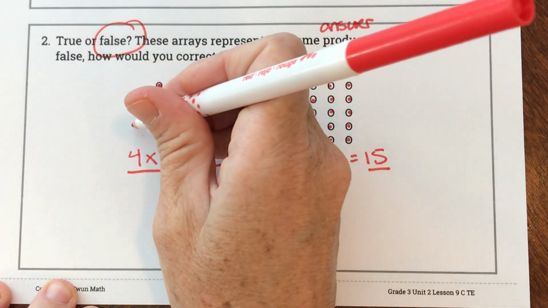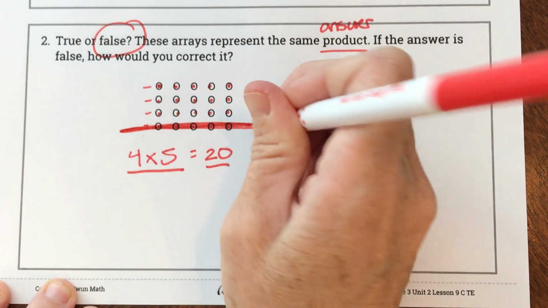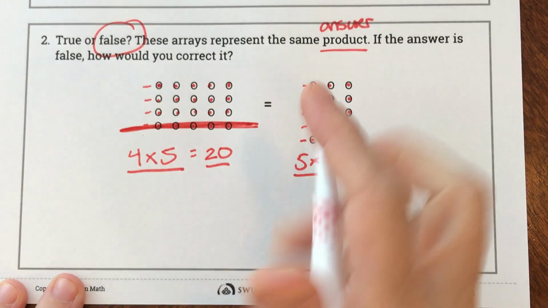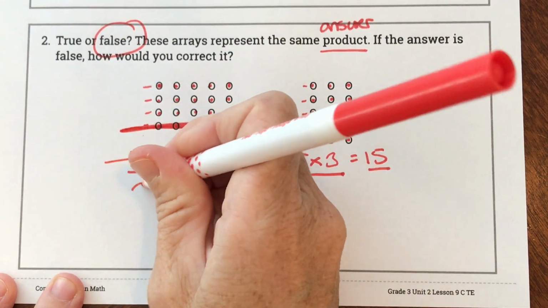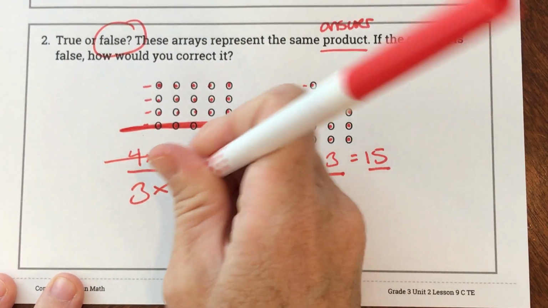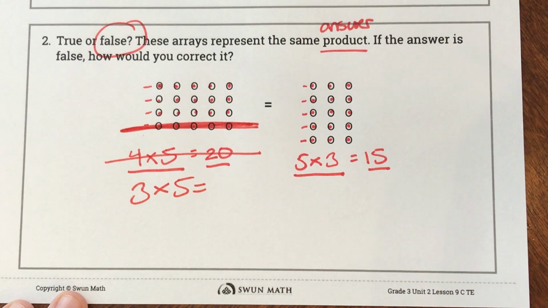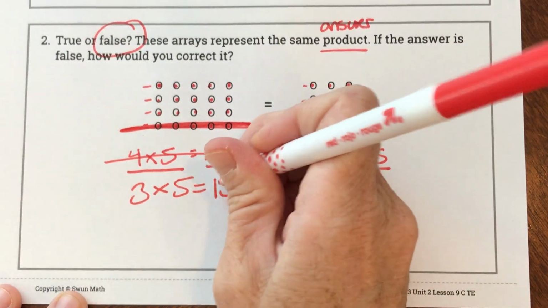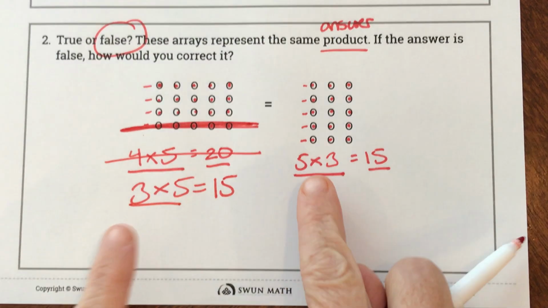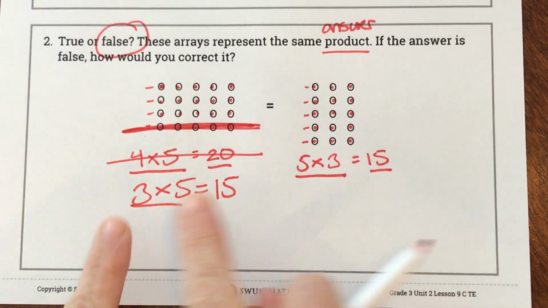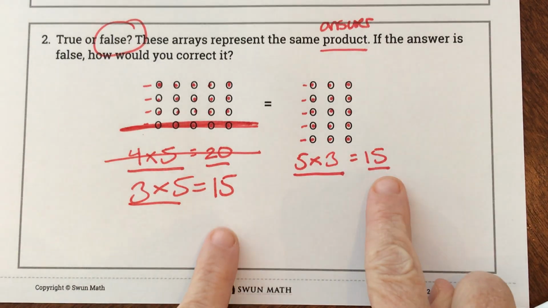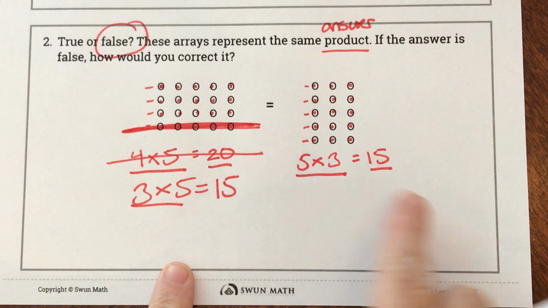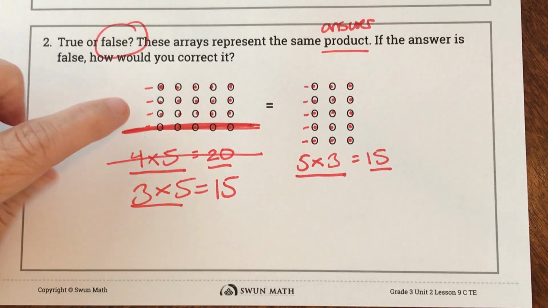What if I get rid of this last row, and instead of 4 rows of 5, I have 3 rows of 5? What if I cross that off and now I only have 3 rows of 5? Would that work? Yes, because if you have the same factors, 3 and 5, 5 and 3, then my product's going to be the same. So that's one way I could have fixed that, is I could have gotten rid of a row.